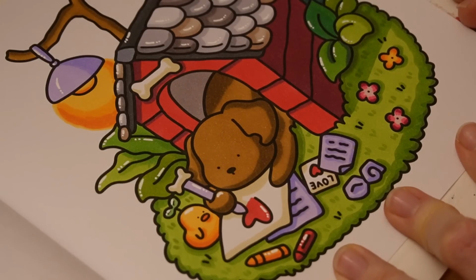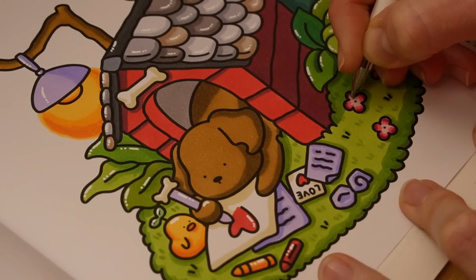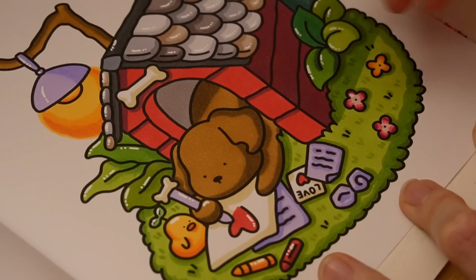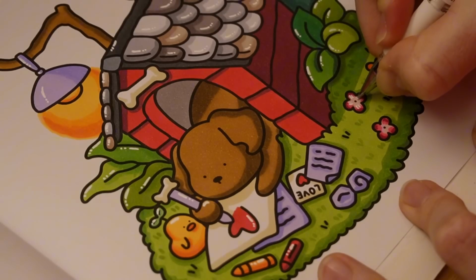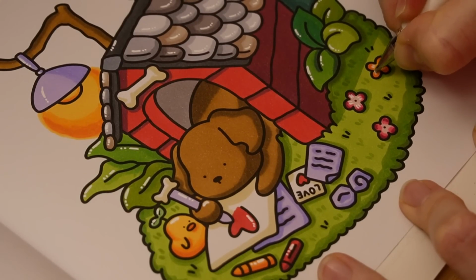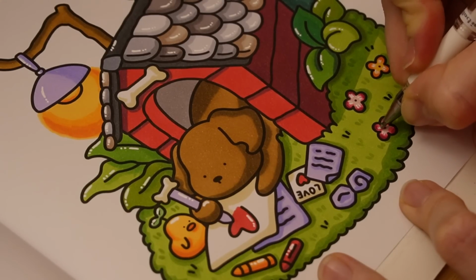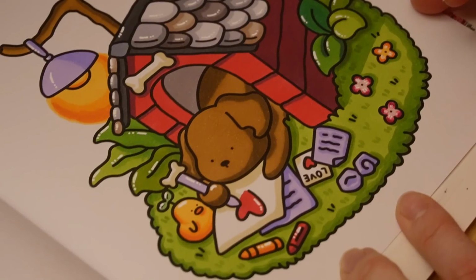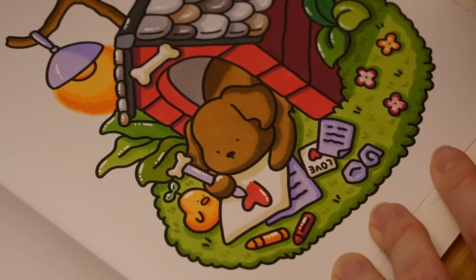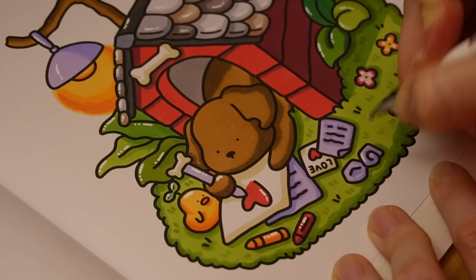So we've got some flowers over here, and with the flowers I just like to add some little details. Like that. And here with the paper, I also just like to highlight the point where the light would hit first.